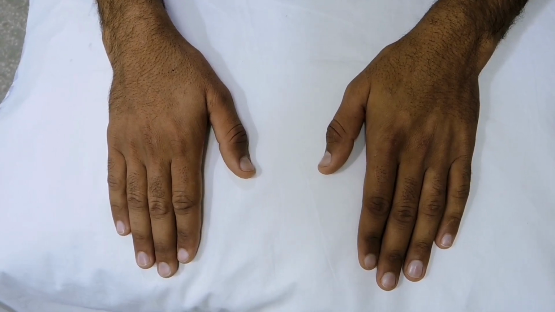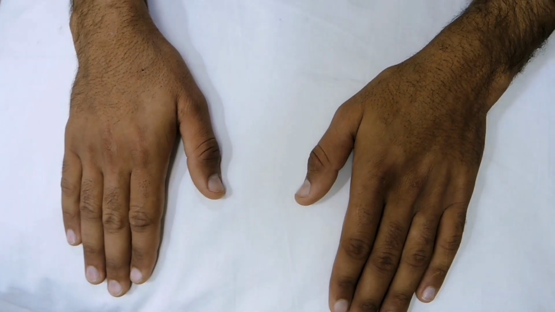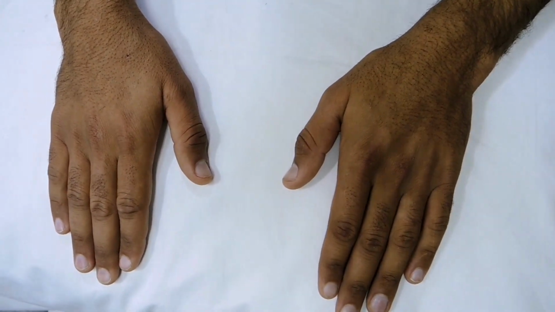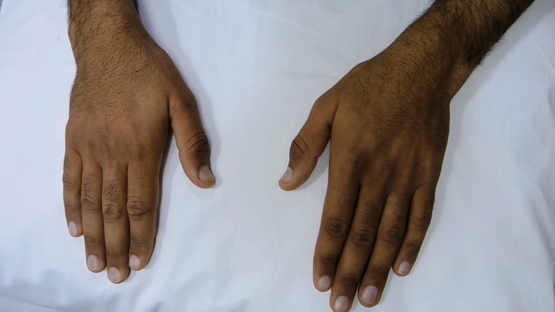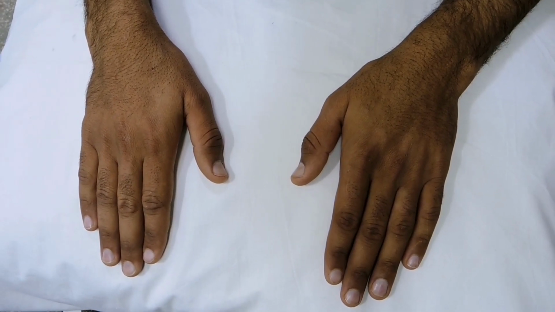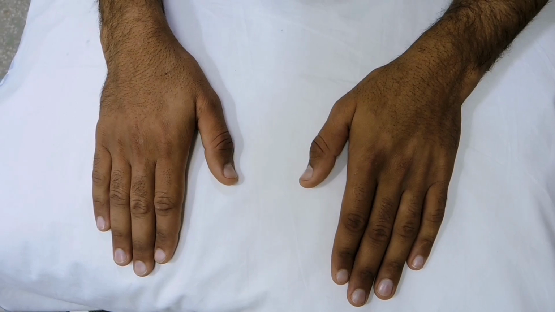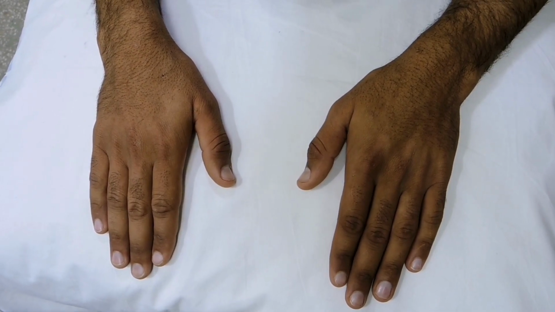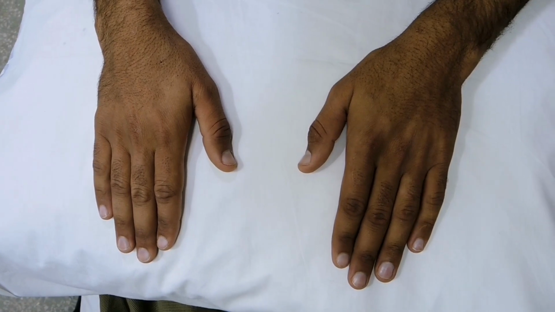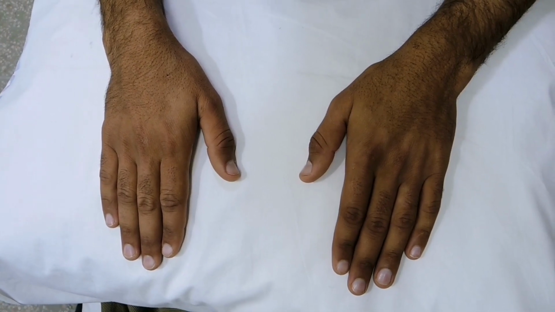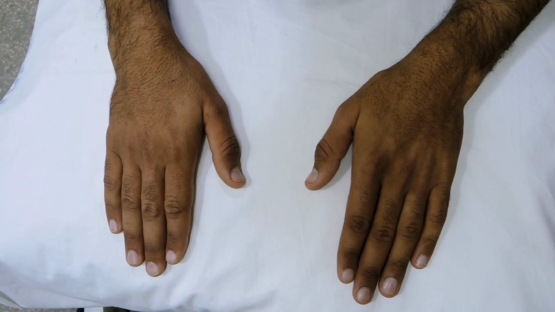And inspect for wasting of intrinsic muscle of the hands with dorsal guttering. In case of dorsal guttering, there will be hollow ridges between the metacarpal bones. Inspect the joint for any swelling and deformities. Look for characteristic deformity of rheumatoid arthritis, such as subluxation of the wrist and swan neck deformity, boutonniere deformity and Z deformity of the thumb.